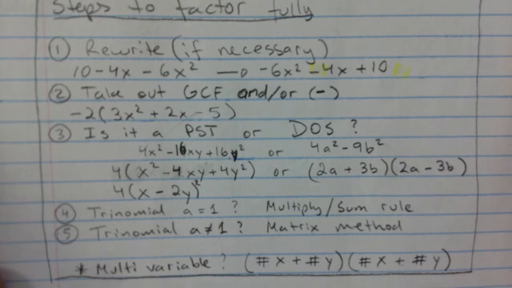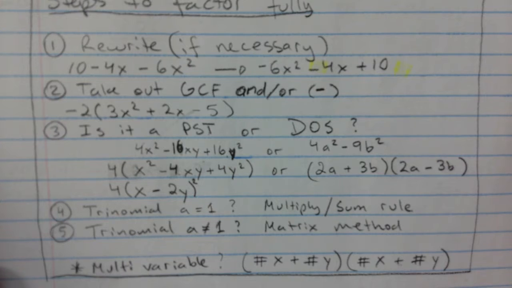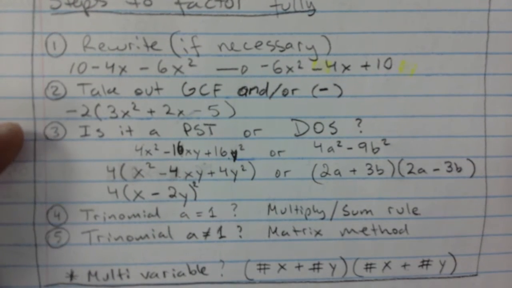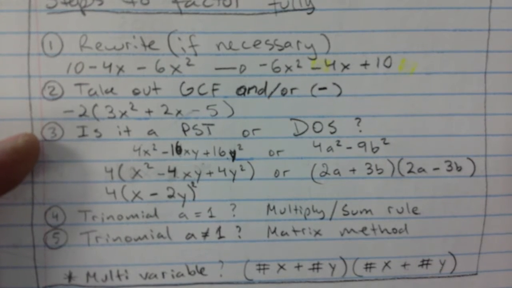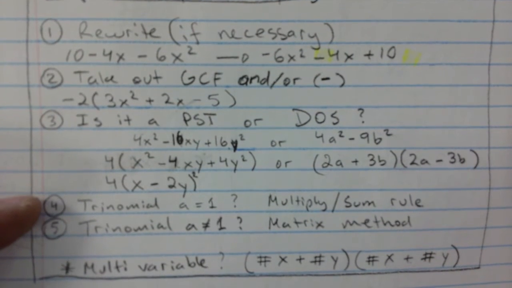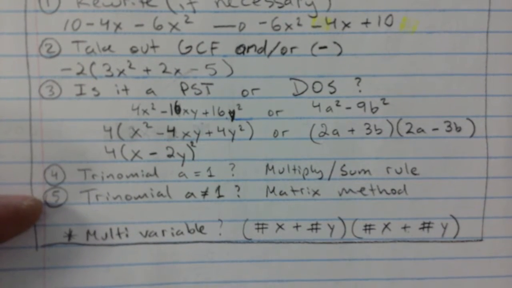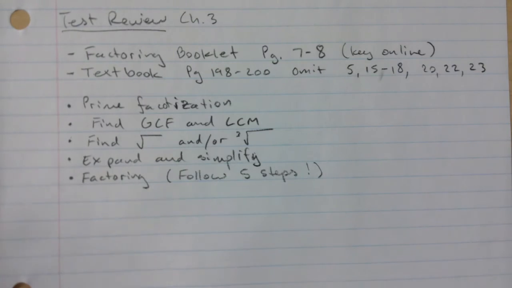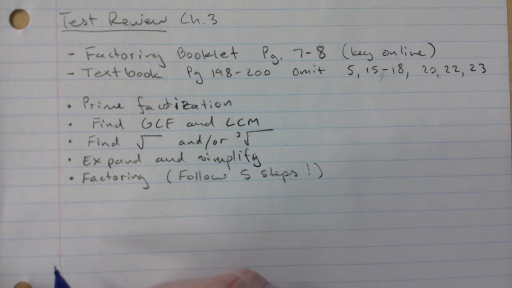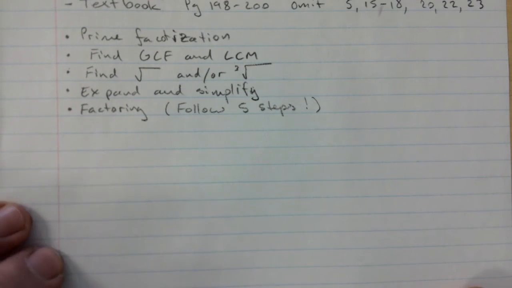These are the 5 steps that if you go through them, you will kind of eliminate, right? You kind of go through it and you might have to stop at 3 and be done with it. But if it's not a PST or a DOS, then you keep going to, is it a trinomial where A is equal to 1? Or is it a trinomial where A is not equal to 1, right? And then always watch out for multivariable, which I will talk about today. I will kind of do them side by side, okay? And so just to summarize, have them all in one place, right?